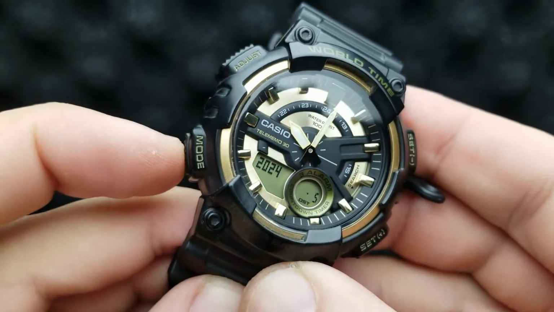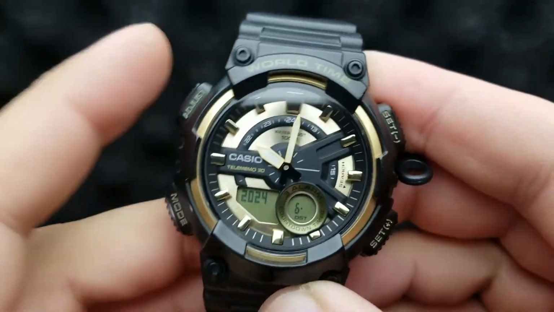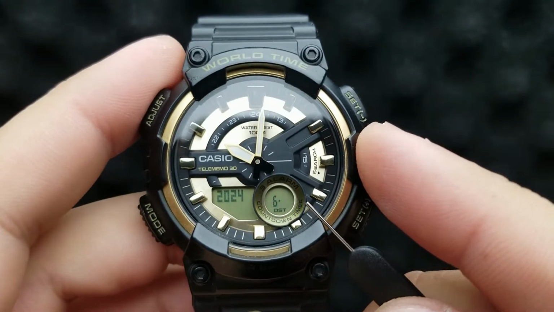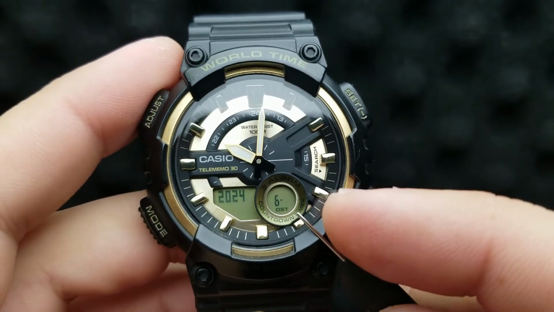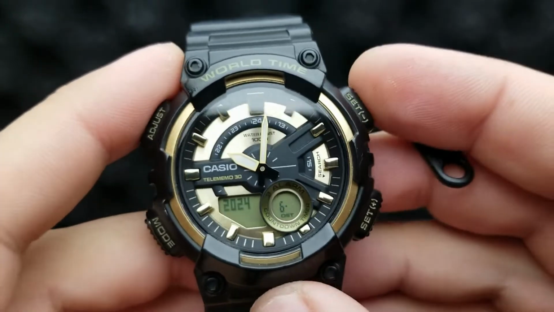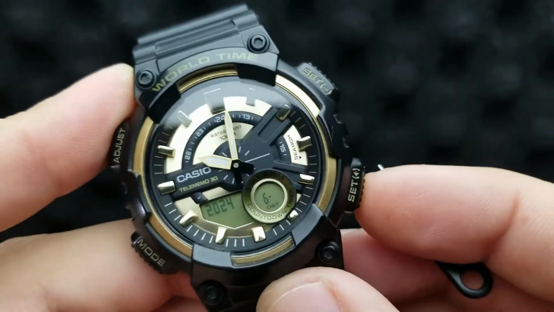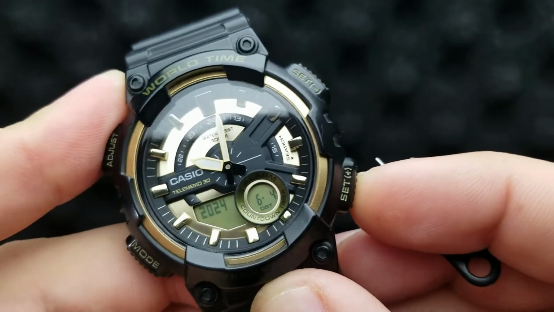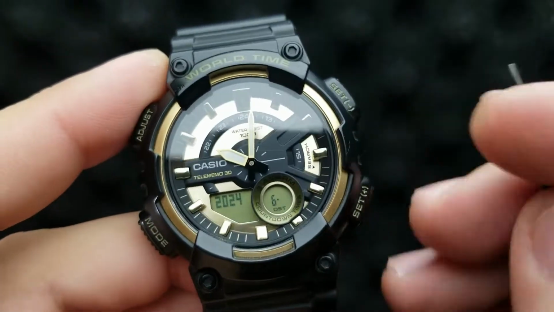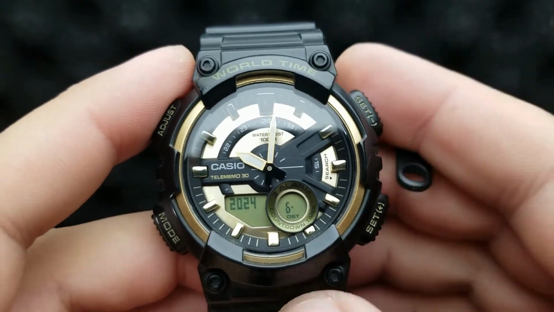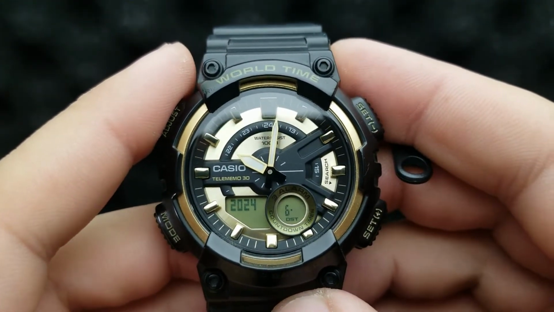I'm going to press the mode button and we move on to setting our day value. Number 5 is the correct day for me, but I can decrease it by pressing the upper right one or lower right one until I get it to exact date in my time zone. So June the 5th is the correct day value for me.